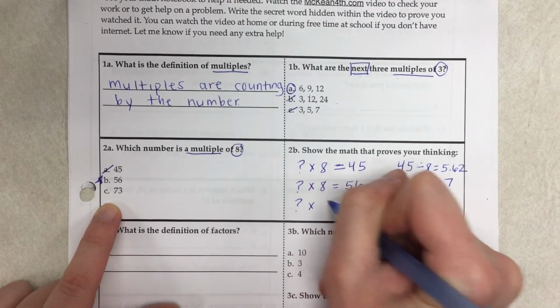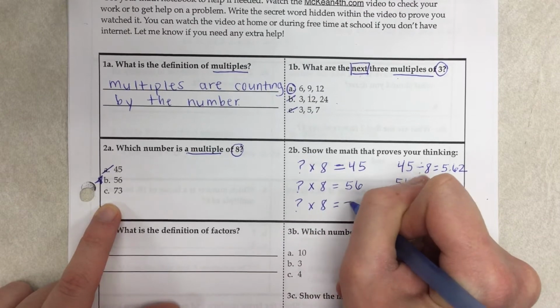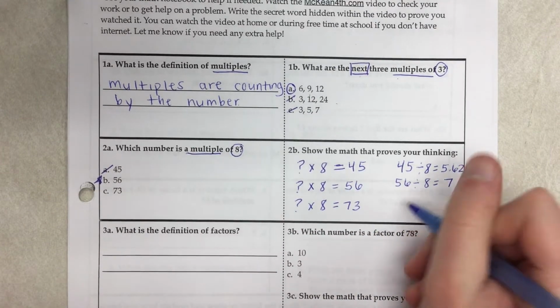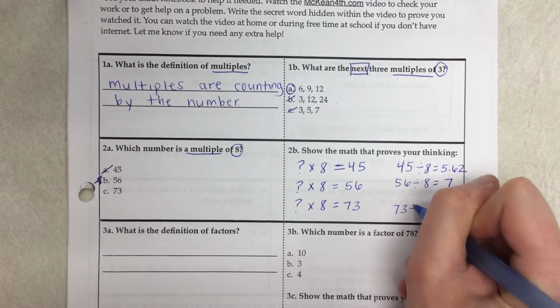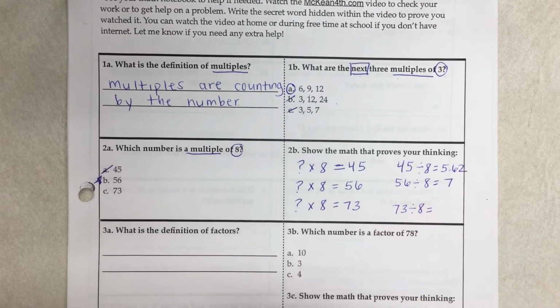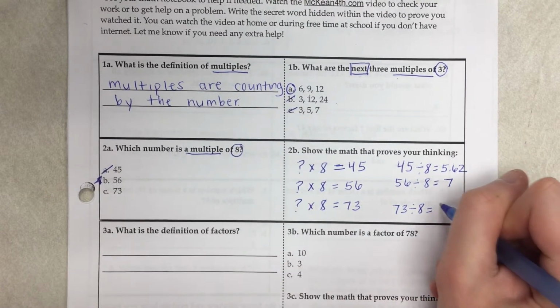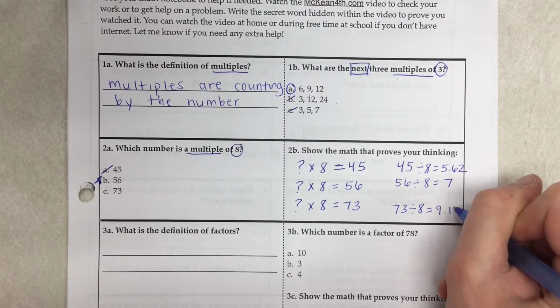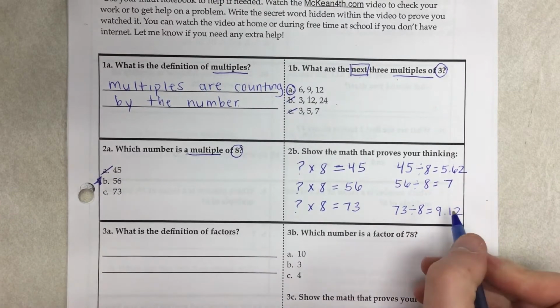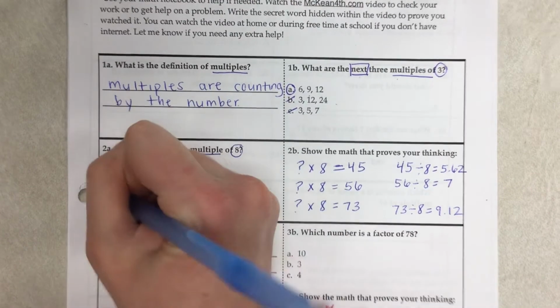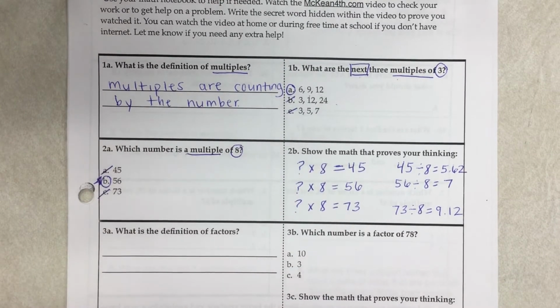How many times can I count by 8 to hopefully get 73? Inverse operation, 73 divided by 8 equals, when you put that in your calculator, you're going to get 9.12. Again, not a whole number, can't be C, so I know it is choice B, 56.